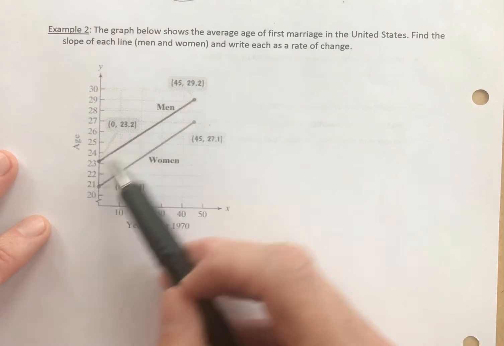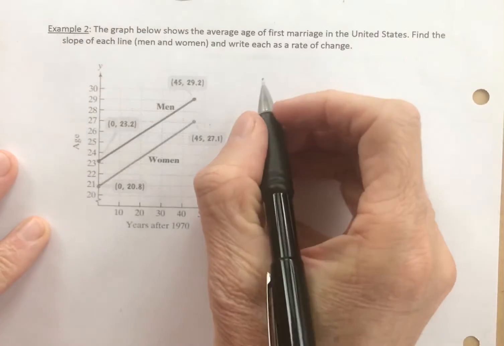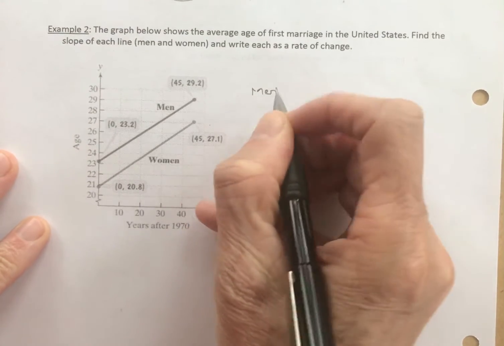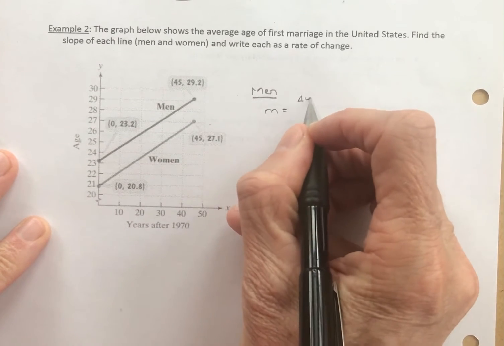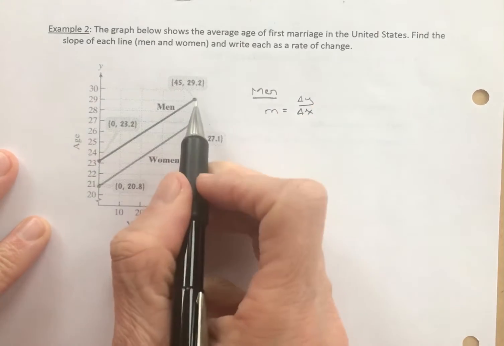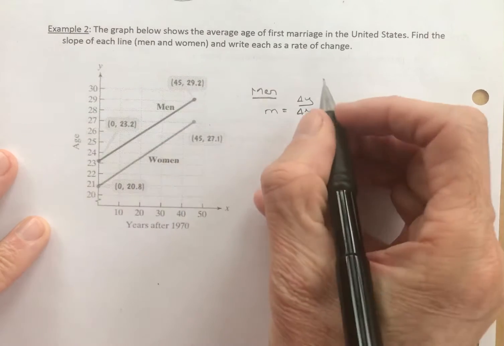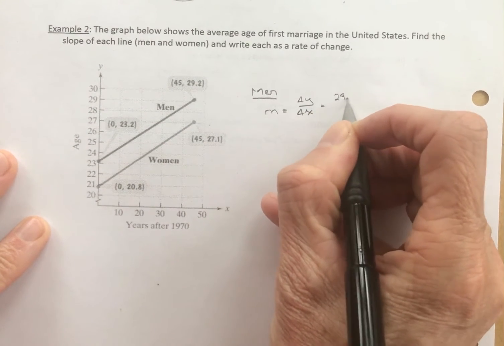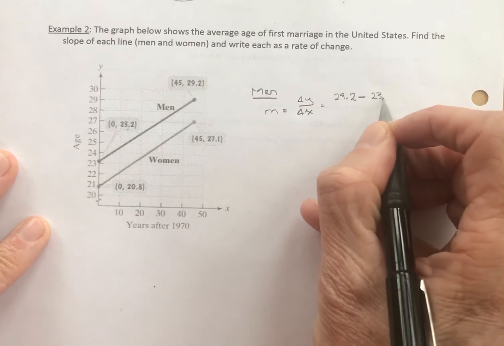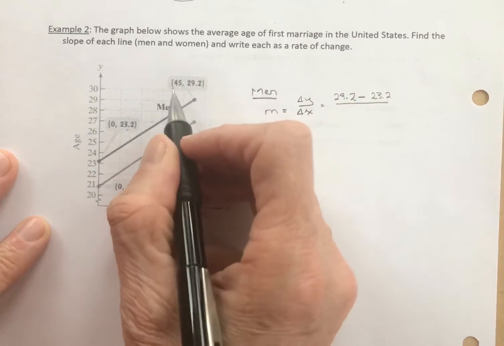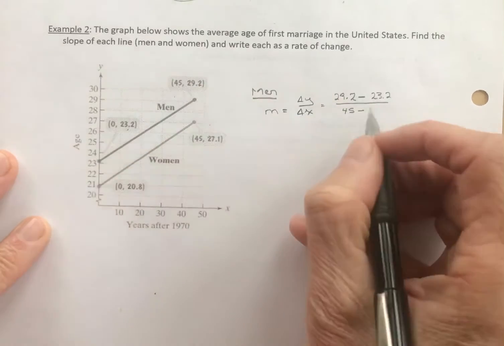Well, it looks like the men here is the top line. The women is the bottom line. Let's do the men first. Okay, so the men. The slope, change in y over change in x. And again, I like to start with the rightmost point and subtract the leftmost point. So 29.2 minus 23.2, divided by 45, the rightmost point's x value, minus 0.